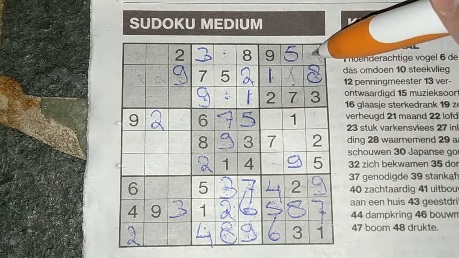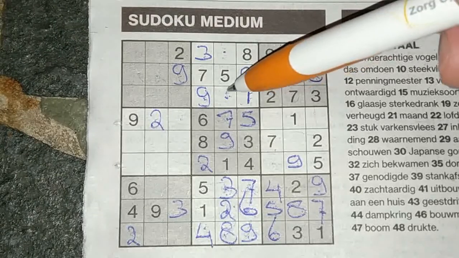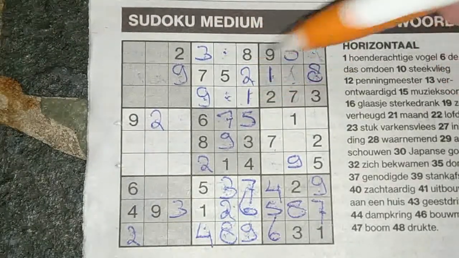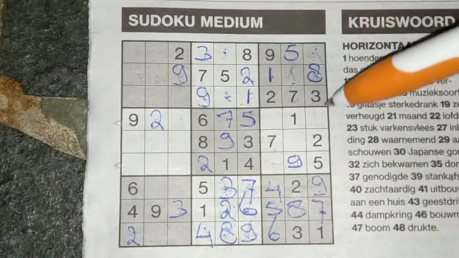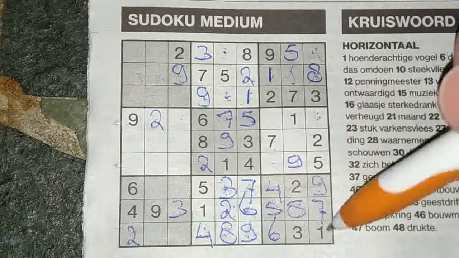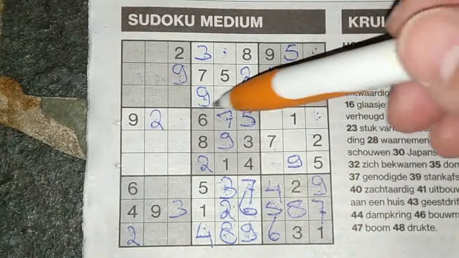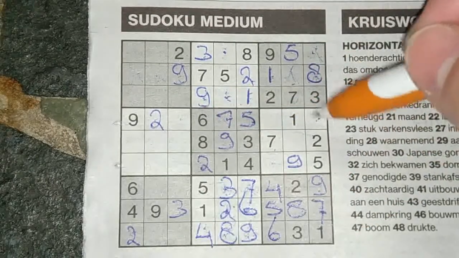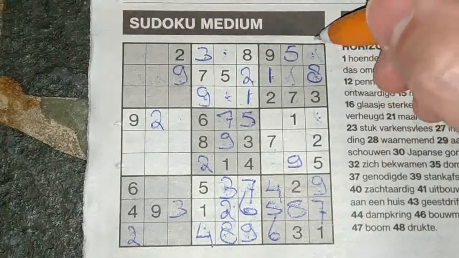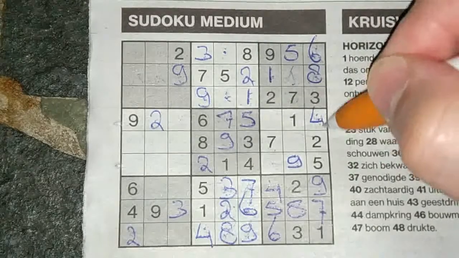I cannot fill this yet. The same for these boxes, 6 and 4. In the last column, 2 missing numbers, 6 and 4. Now we have a 6 there, so no 6 here. 6 should be there, and the 4 goes there.